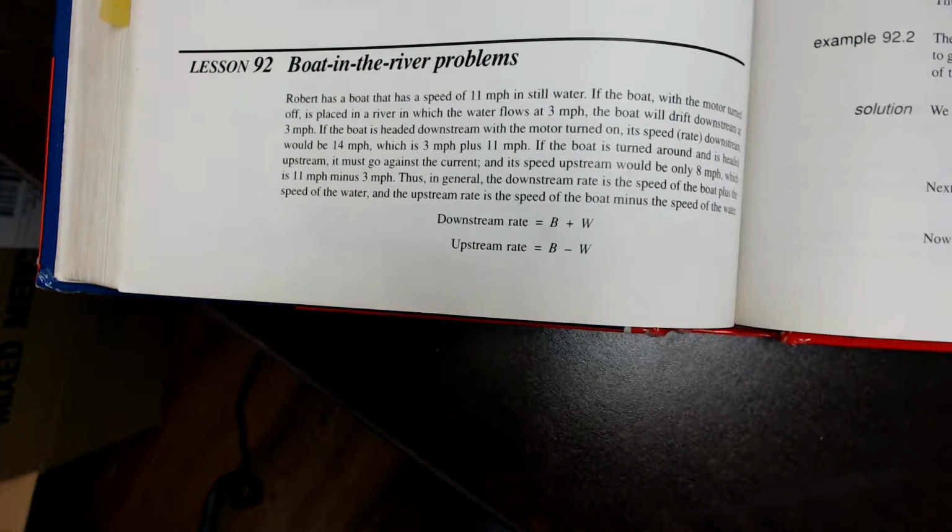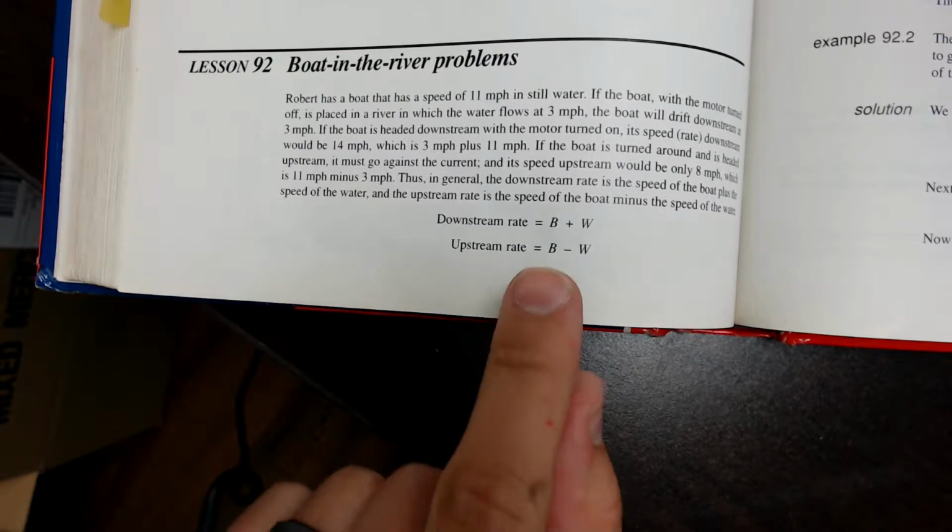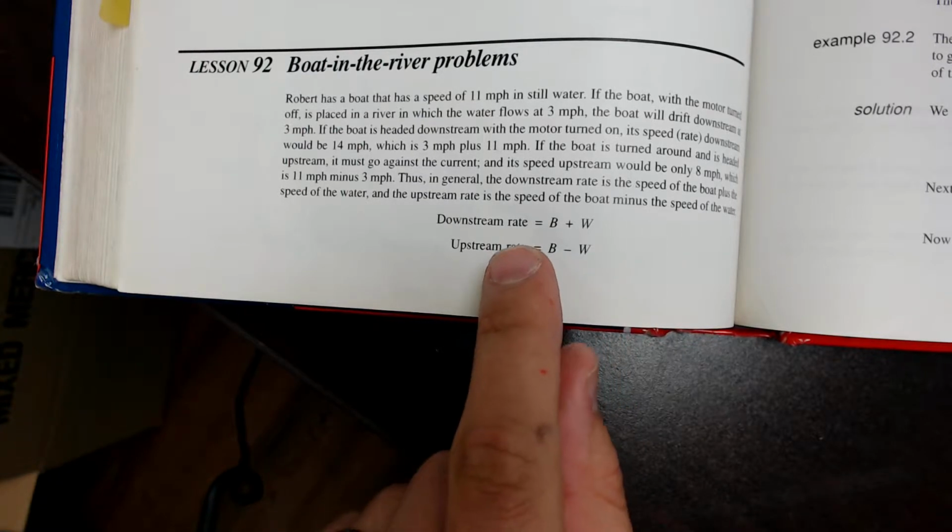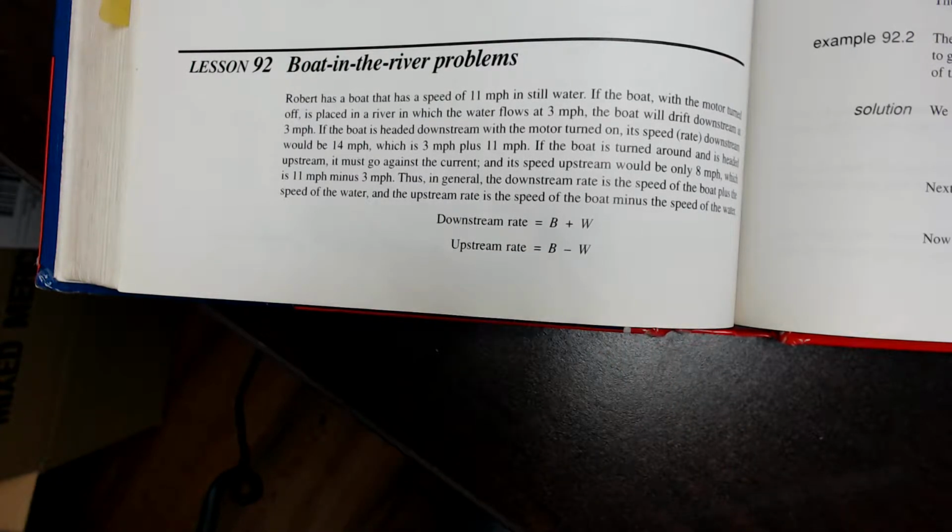Algebra 2, Lesson 92, Boat in the River Problems. Now, these are actually pretty fun problems. They're just a variation of the distance equals rate times time problem. In this case, the rate varies depending on if your boat is going downstream or upstream.